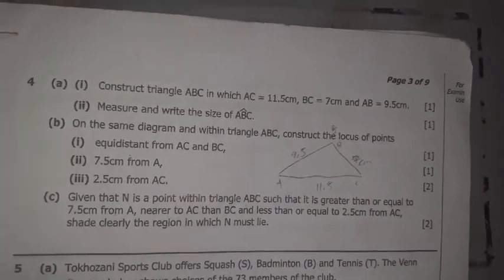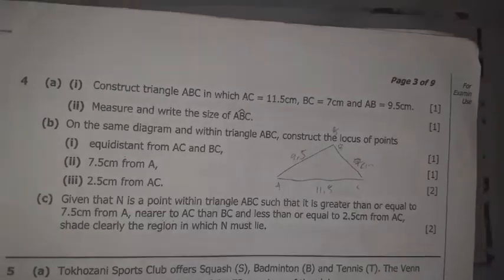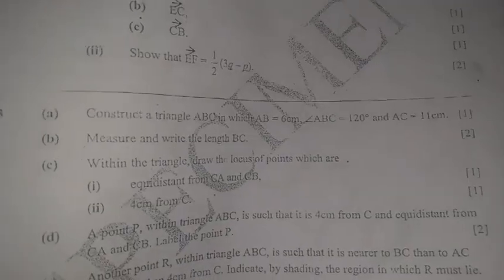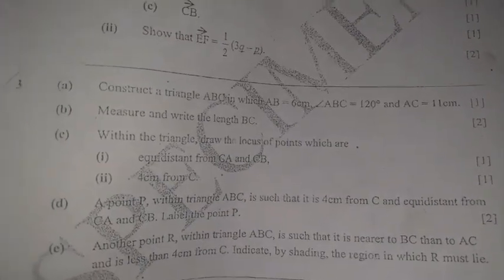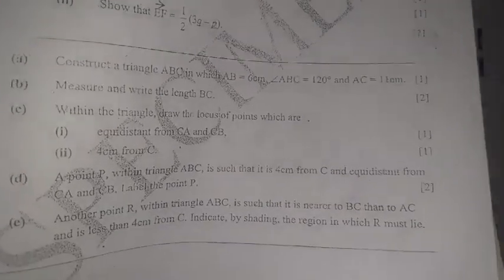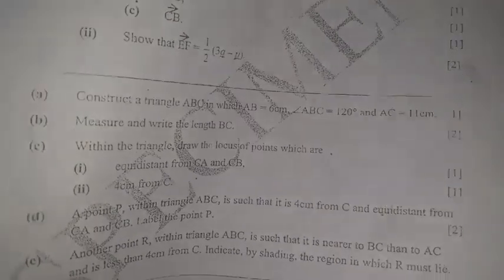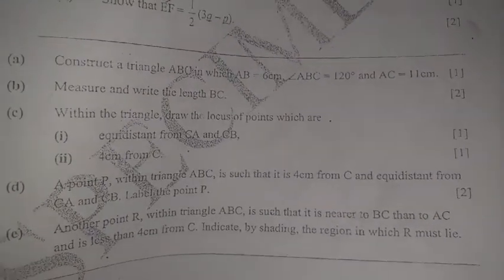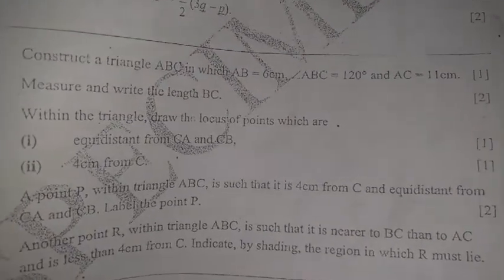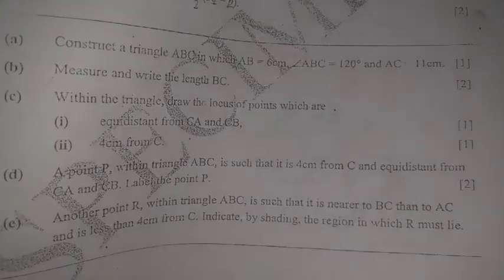Do you want the 5th one? Yes, someone wants the 5th one. I mean, these are just there for revisions, just in case you don't have these past papers. This one was in the specimen.